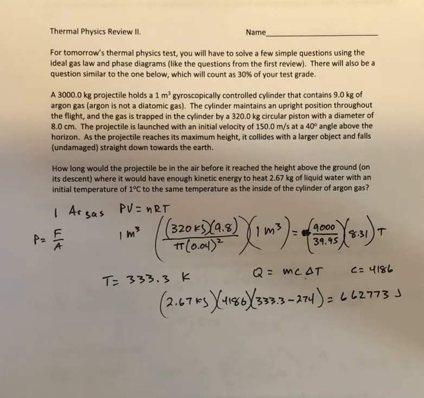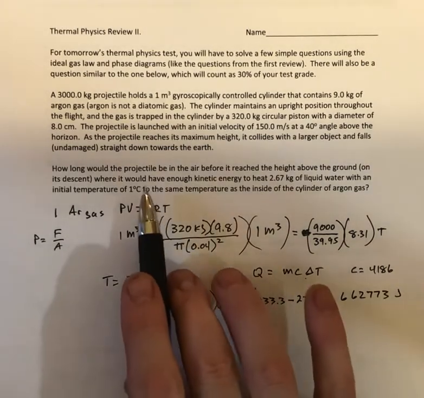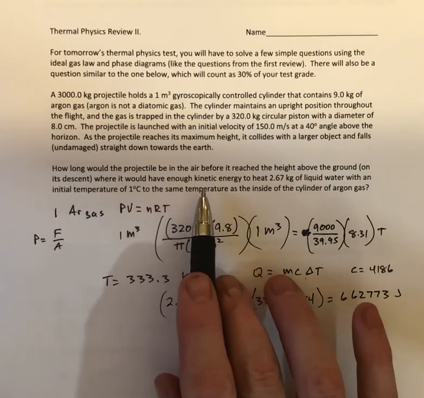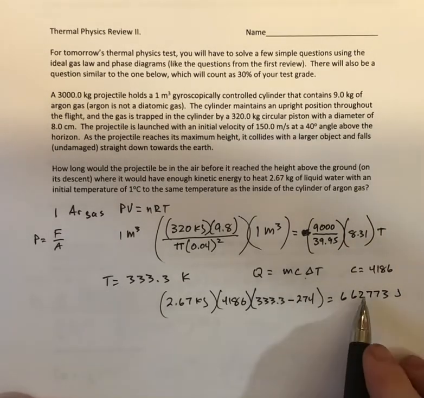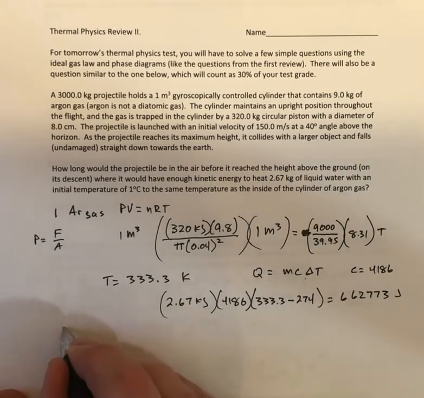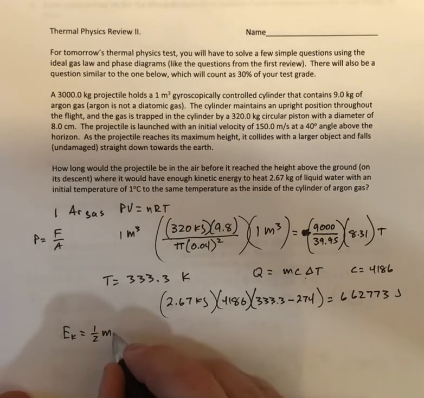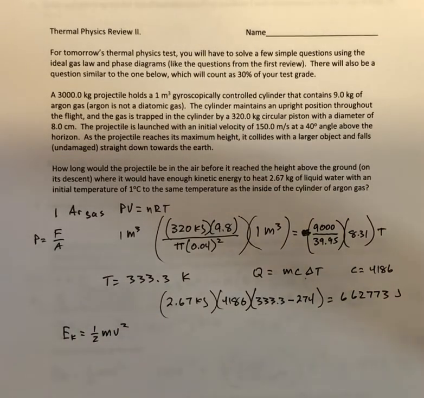And so at this point, I'm looking for height. One of the things I can think about with kinetic energy is that kinetic energy gives me velocity. So if I'm looking for how long it would be in the air, that really says to me that I want time. So I'm thinking kinematics, and velocity is part of kinematics. So let's turn this into the kinetic energy equation. EK is equal to 1/2 times the mass times the velocity squared, okay?